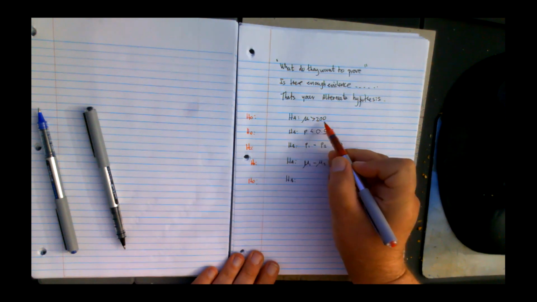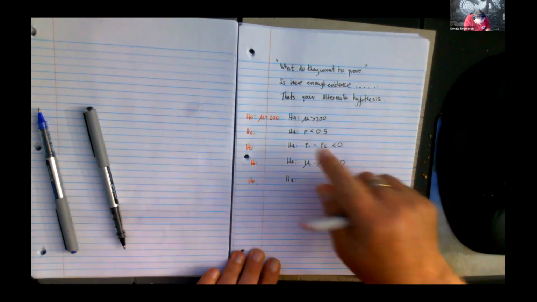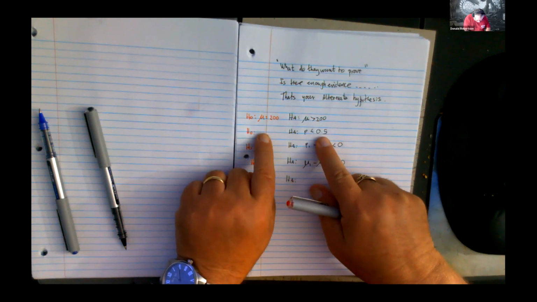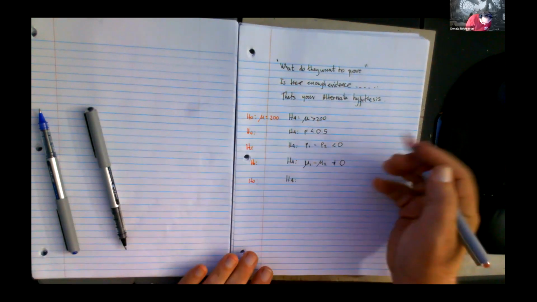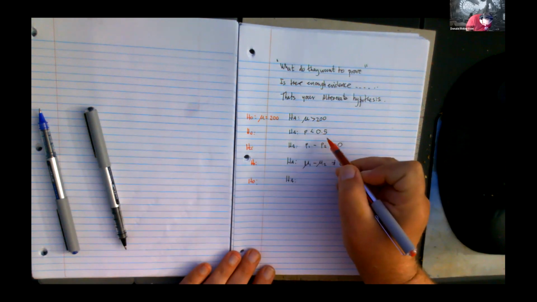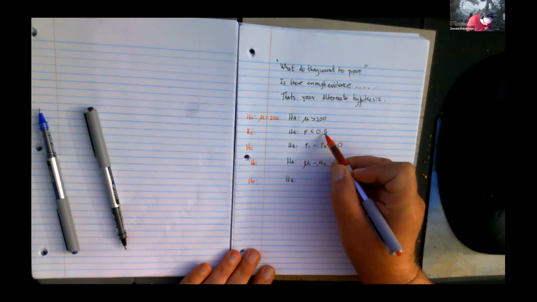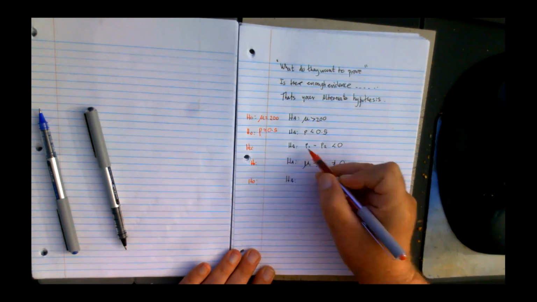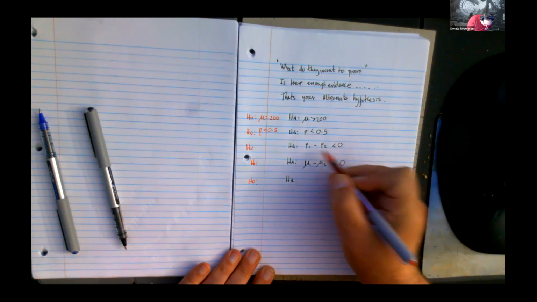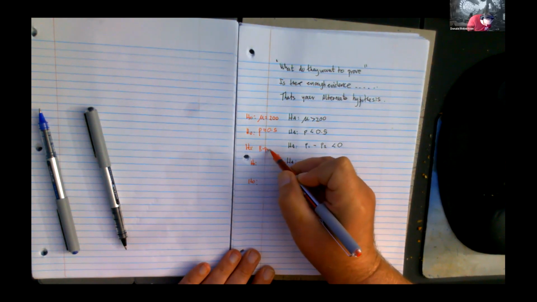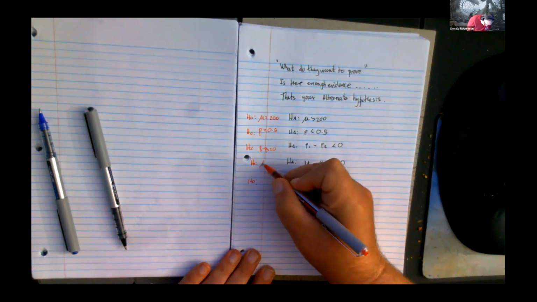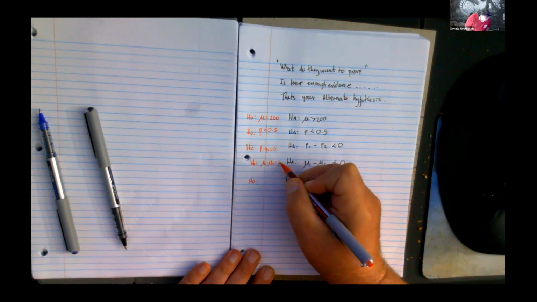Now, if mu is greater than 200, the null hypothesis is going to be the same guy, but it's always going to be equal that number. So it doesn't matter if it's greater than, less than, or not equal to, whatever it might be, it's going to be the equal part. So if percentage is less than half, the percentage is a half. If the difference is less than 0, the difference is 0. If the difference in means is not 0, the difference in means is 0.